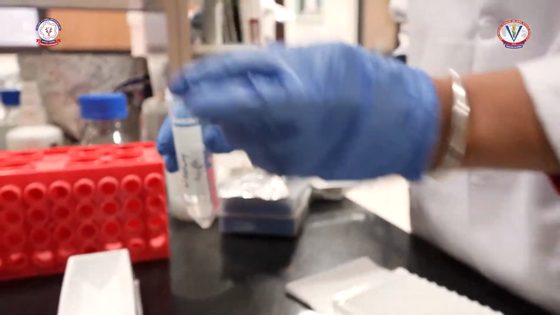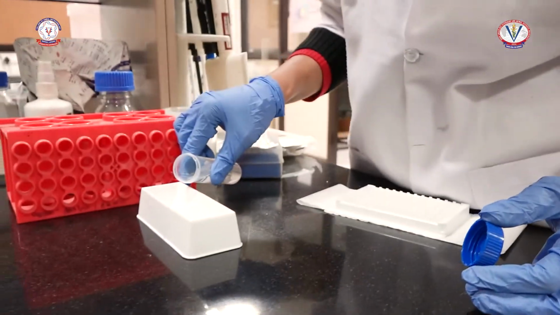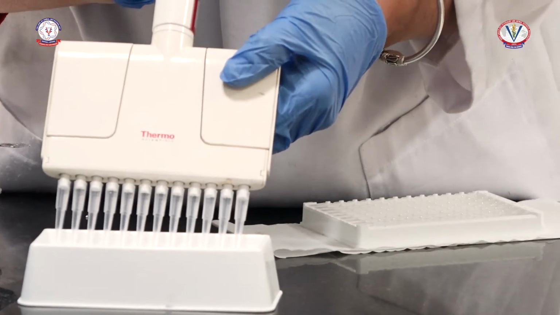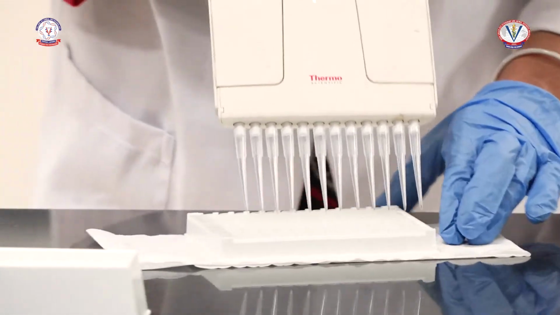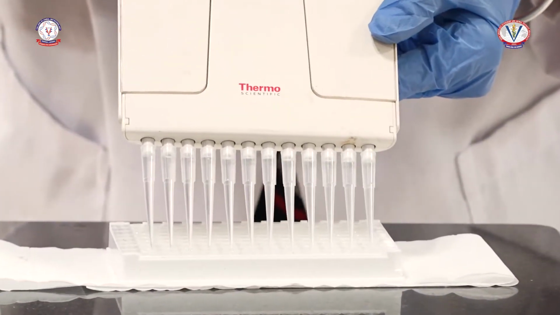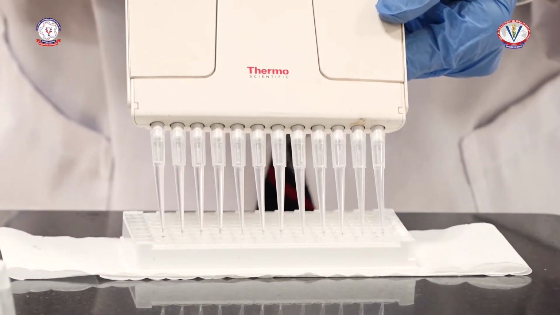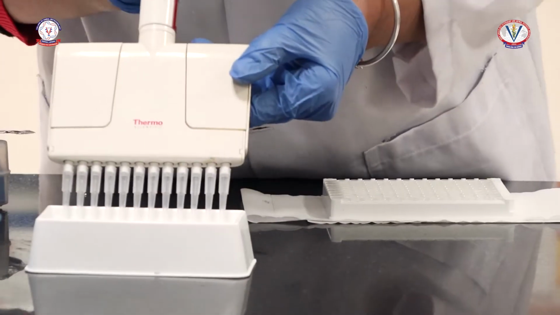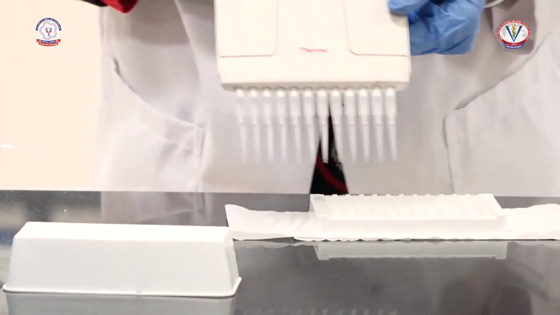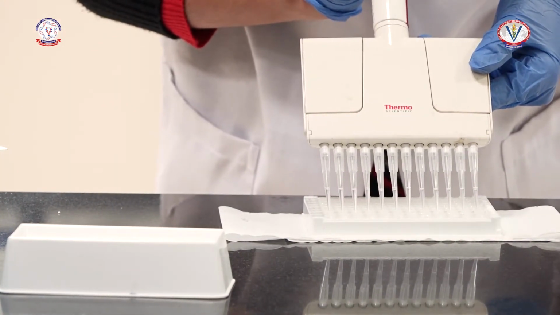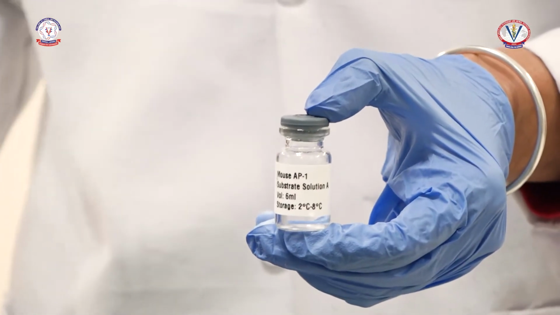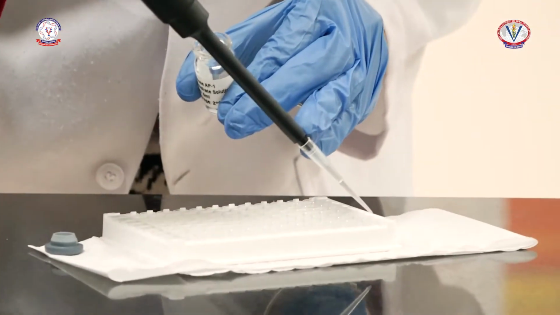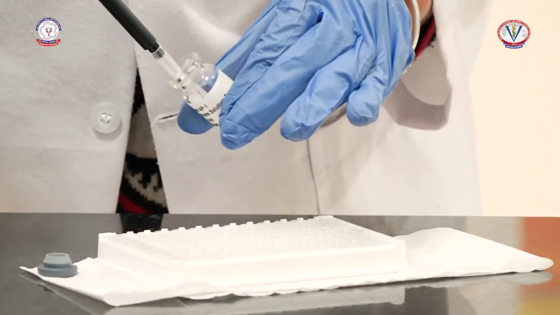After the incubation of 1 hour, the plate is washed with the washing buffer. And then 50 microliter of TMB substrate is added to each well.